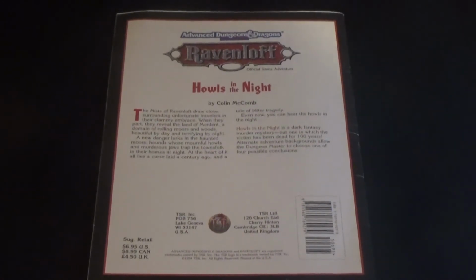Howls in the Night is a dark fantasy murder mystery, but one in which the victim has been dead for 100 years. Alternate adventure backgrounds allow the Dungeon Master to choose one of 4 possible conclusions.